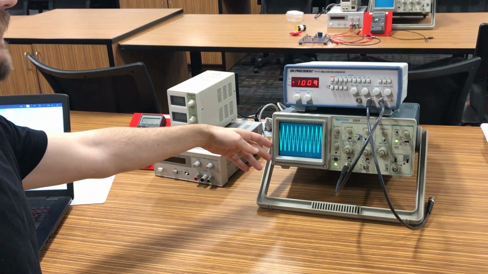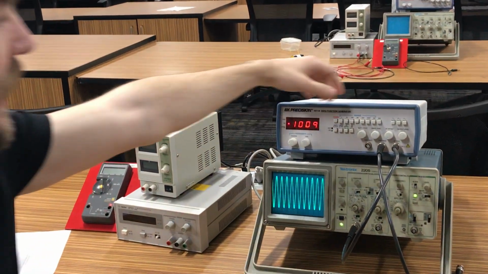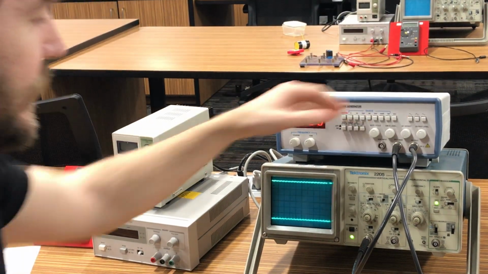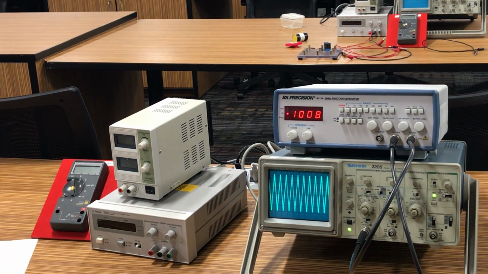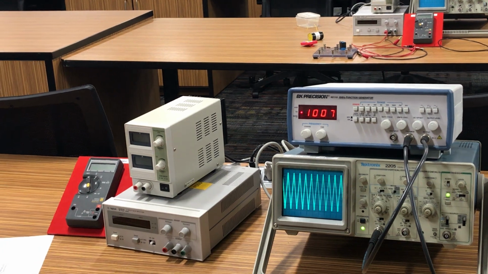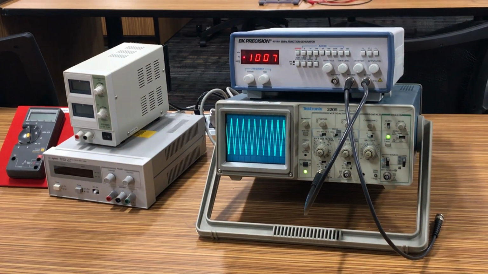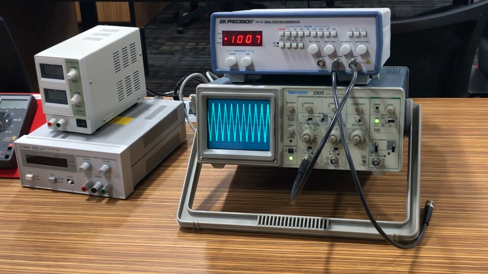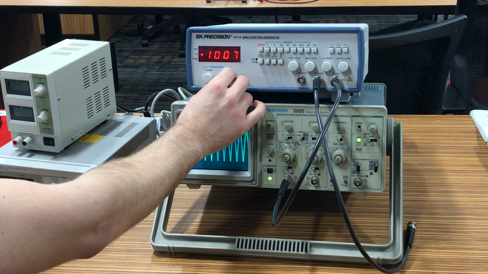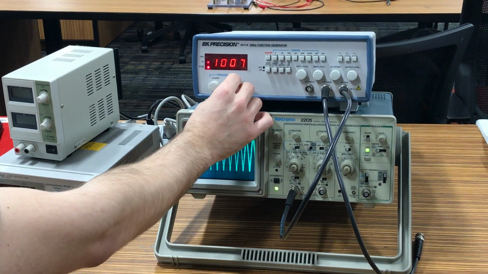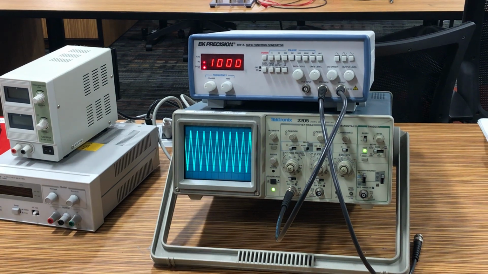Right now we have a sawtooth wave, but we could change it to look like a sine wave, or we could have a square pulse. But for this lab we're going to be reading it with this sawtooth, jagged wave. We want to have this set to about 1 kilohertz, so we're right at about 1,000 hertz right now, which is where we want to be.